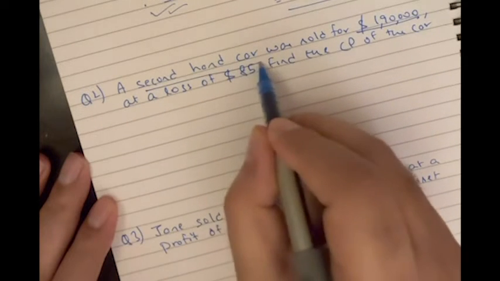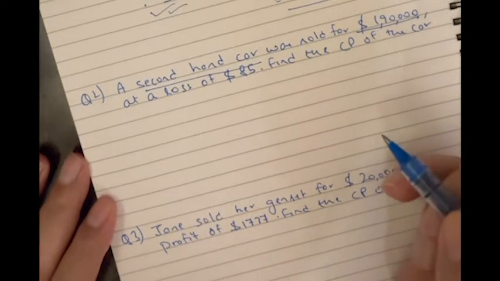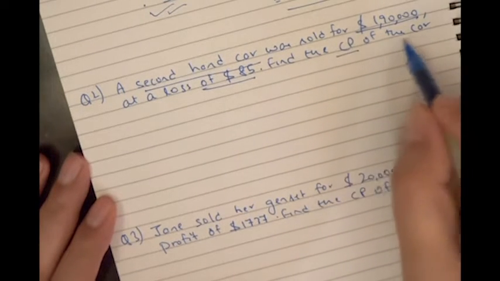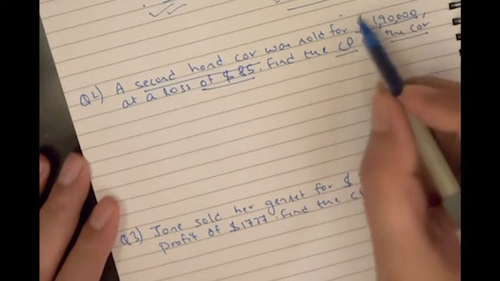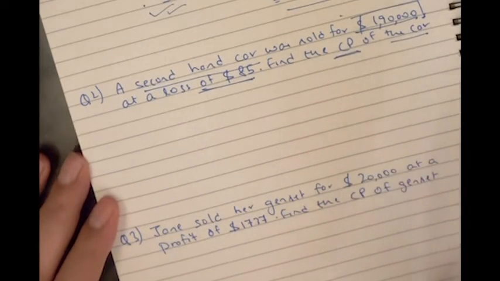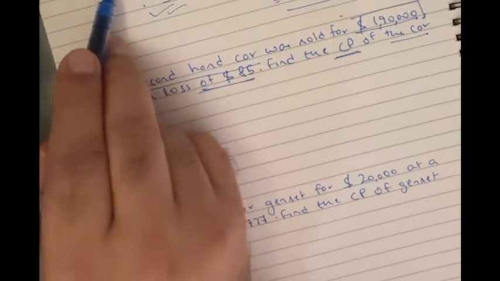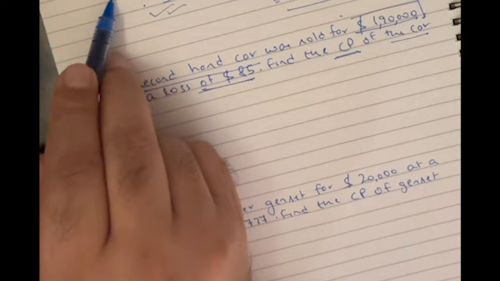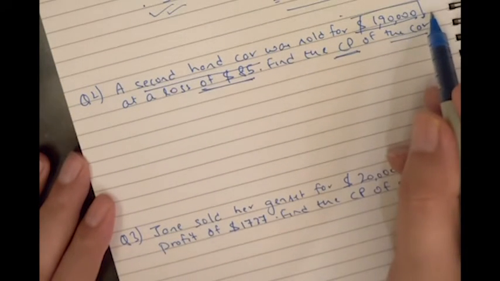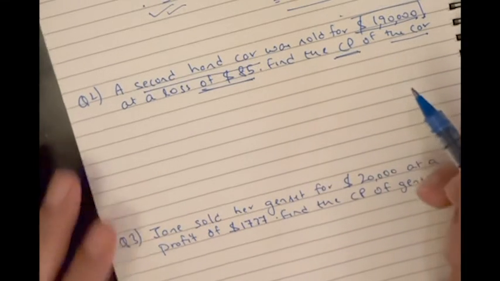A second-hand car was sold for $1,90,000 at a loss of $85. Find the cost price of the car. So we know the selling price, we know the loss, we need to find the cost price. In the earlier question, we knew the cost price, we knew the loss, but we were asked to find the SP. In this question, we know the SP, we know the loss, but we are asked to find out the cost price. So let's do that.